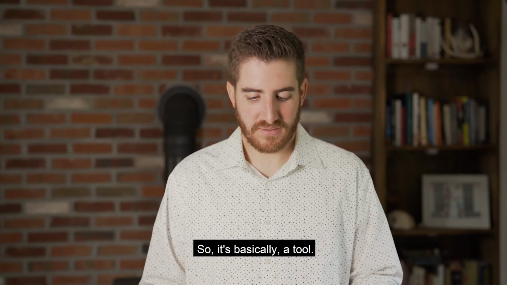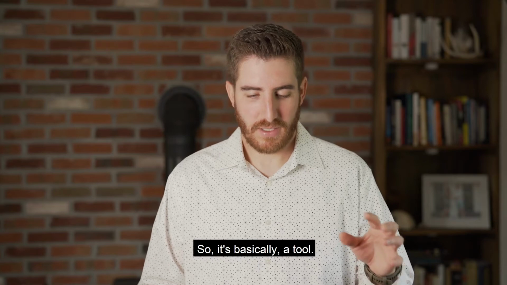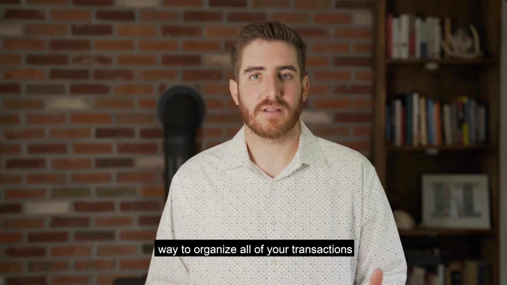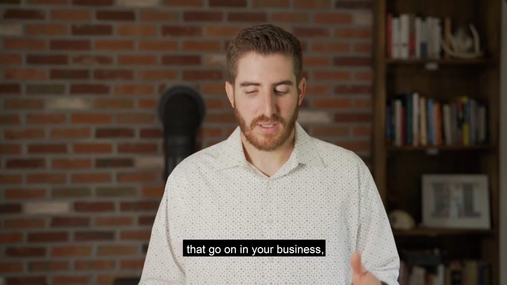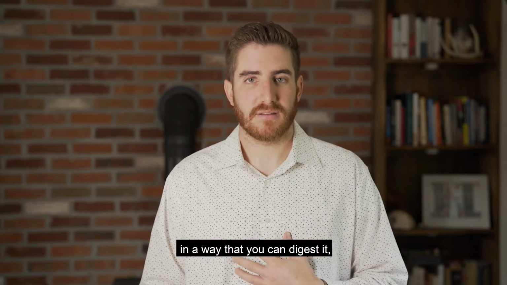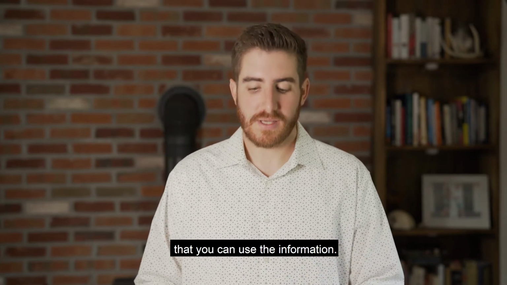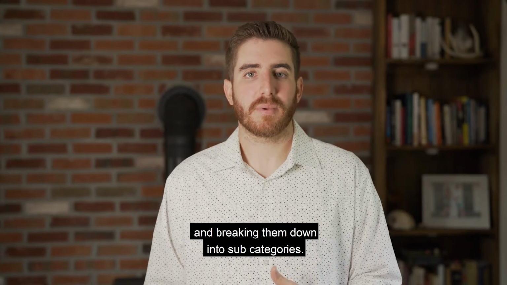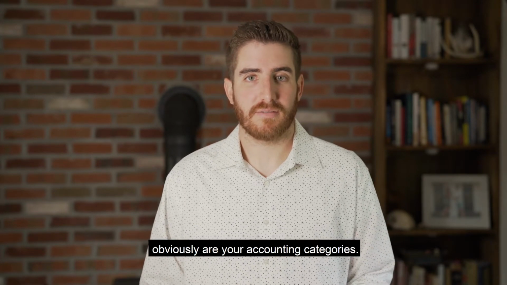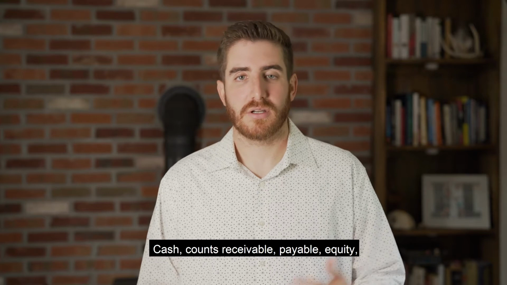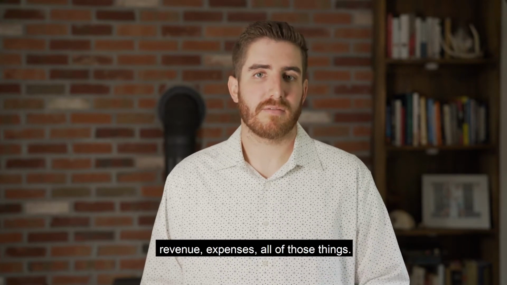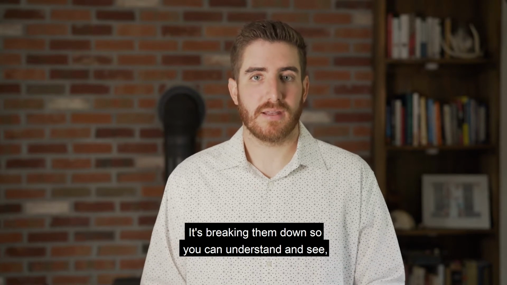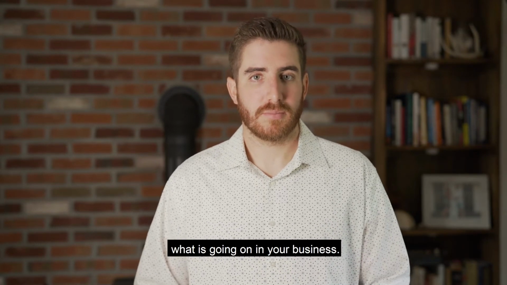So it's basically a tool, right? It's an organizational tool, a way to organize all of your transactions that go on in your business in a way that you can digest it, that you can understand it, that you can use the information. And it's basically taking the transactions and breaking them down into subcategories. So the subcategories obviously are all your accounting categories: cash, accounts receivable, payable, equity, revenue, expenses, all of those things. It's breaking them down so you can understand and see what is going on in your business.